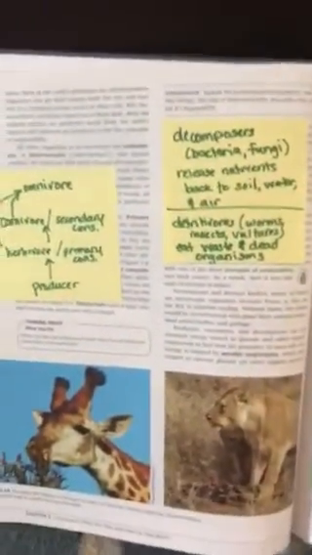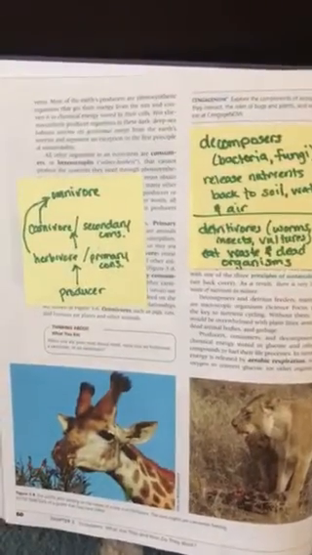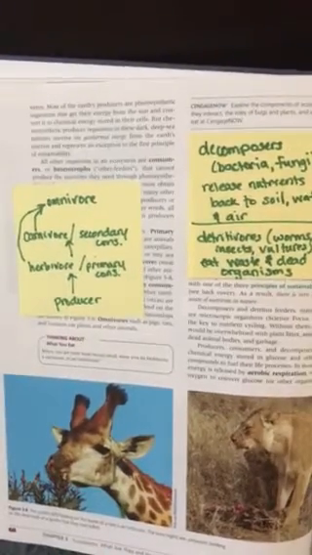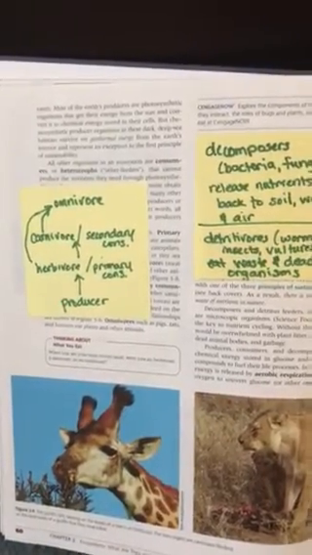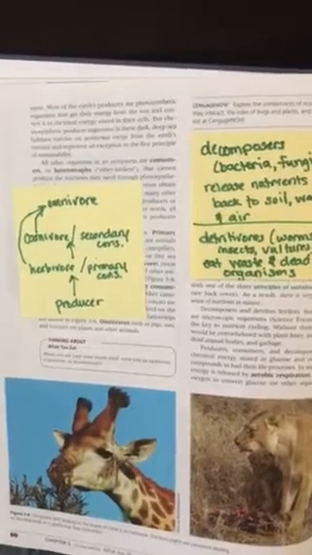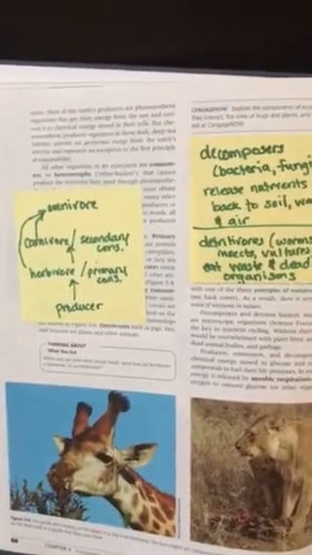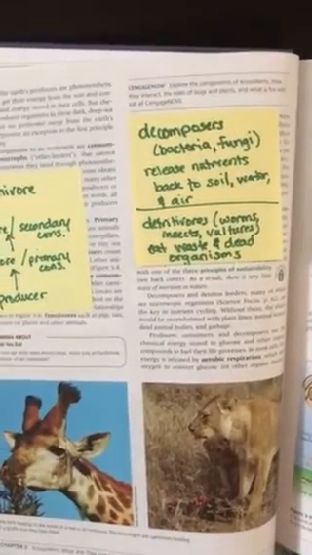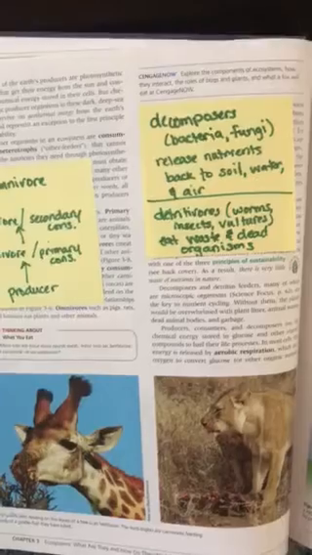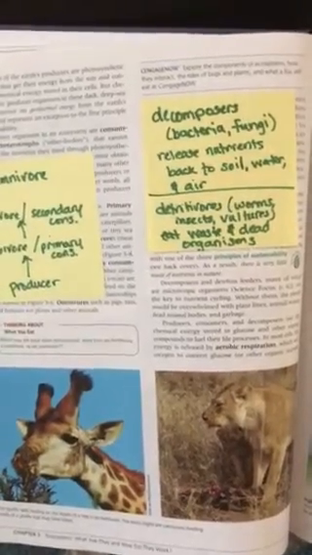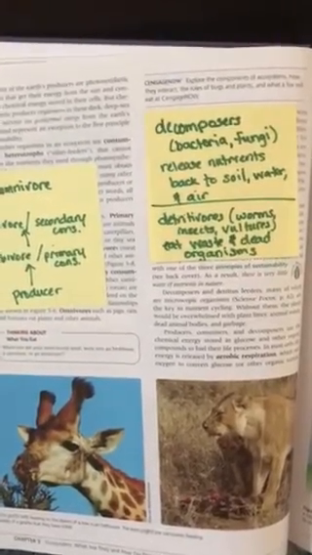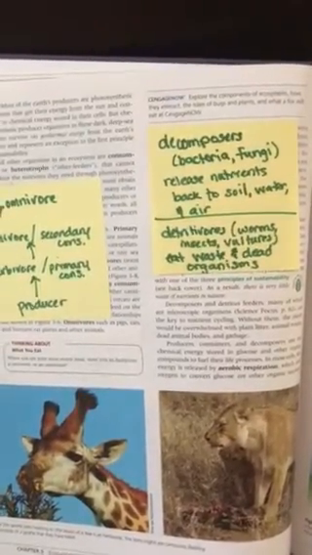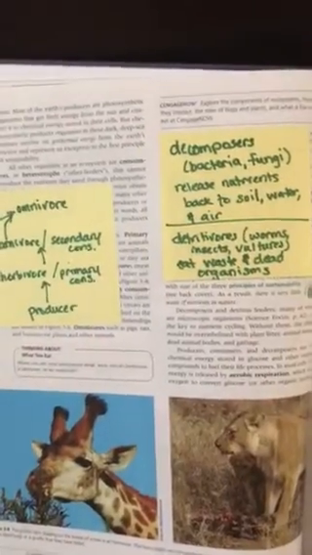All right, remember food webs and food chains. Arrows always point in the direction in which energy is flowing. So from producers to herbivores or primary consumers, from herbivores to carnivores or secondary consumers, and then omnivores can eat all sorts of things. Decomposers such as bacteria and fungi help to release nutrients back to the soil, water, and air. Not to be confused with detritivores. They eat detritus, or dead things, and waste. So worms, insects, vultures, they eat waste and dead organisms. Also helps to recycle some things.